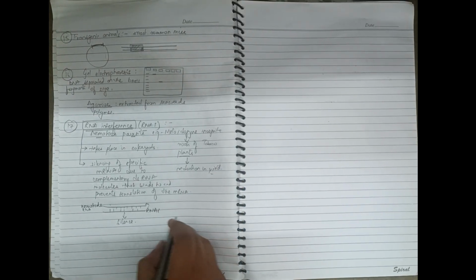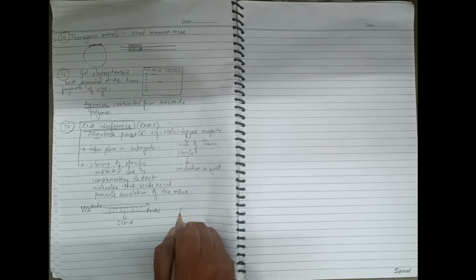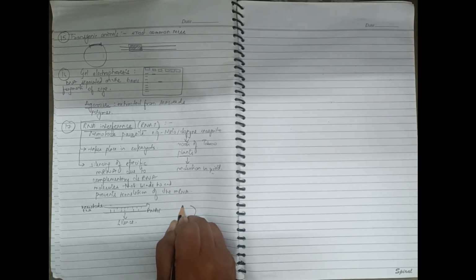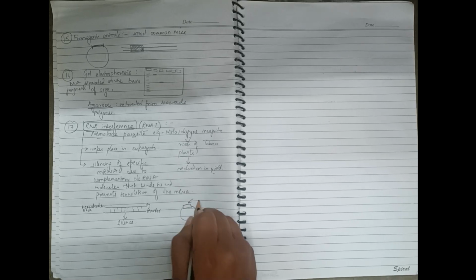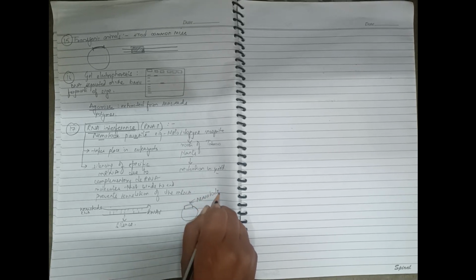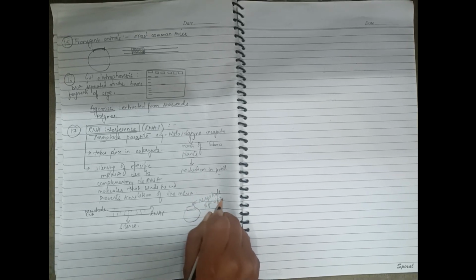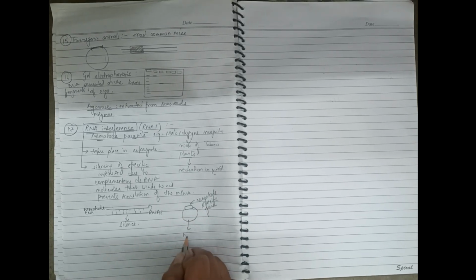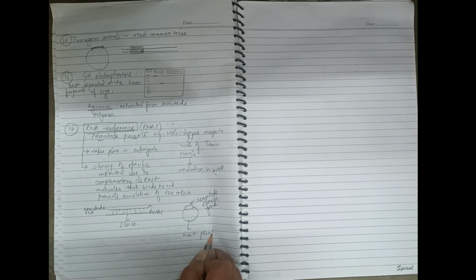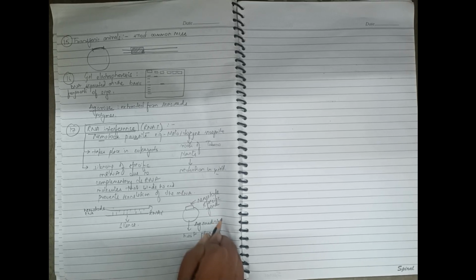So how will this happen? Using agrobacterium vectors, nematode specific genes were introduced into the host plant. Inside the agrobacterium, the nematode specific gene, which is complementary to the nematode, is introduced into the host plant through agrobacterium mediated transformation.